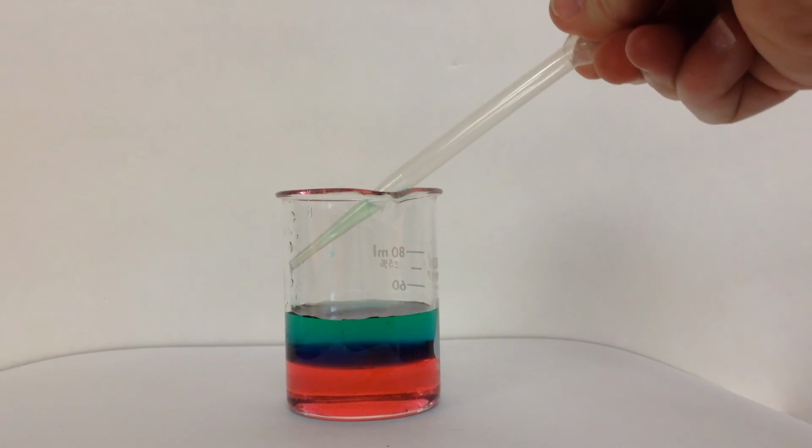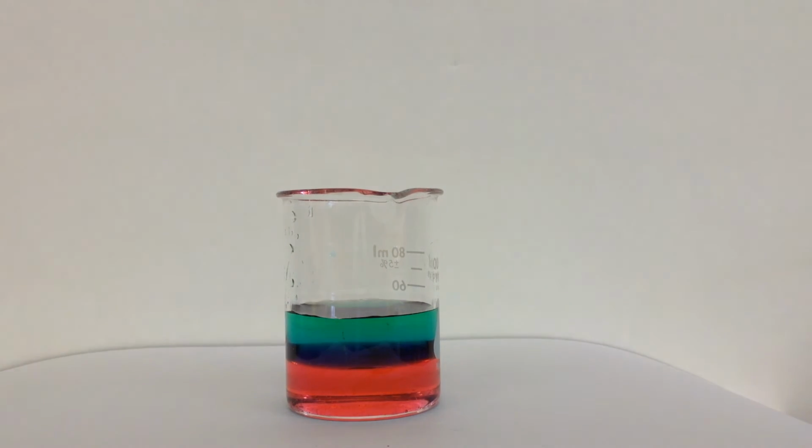Okay, so you can see how our density layers are set up. And you know, if we wanted to even out the concentration, all we need to do is give it a stir.